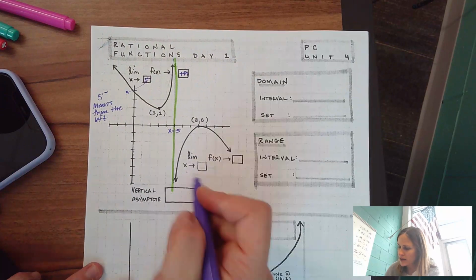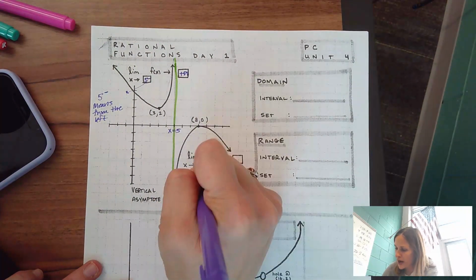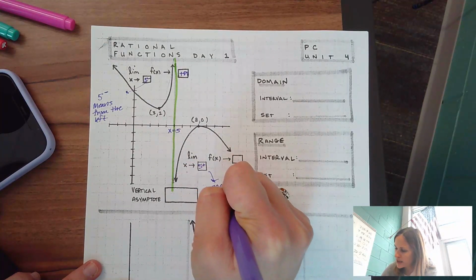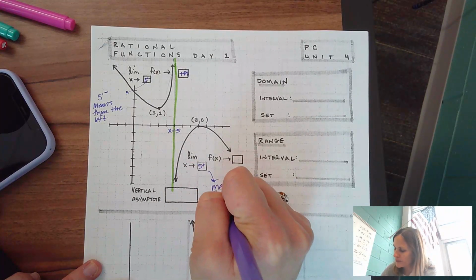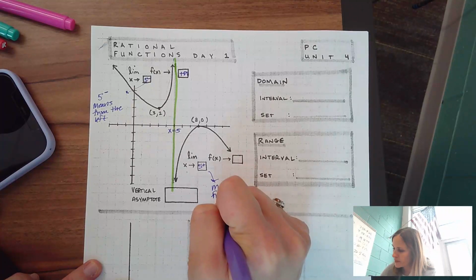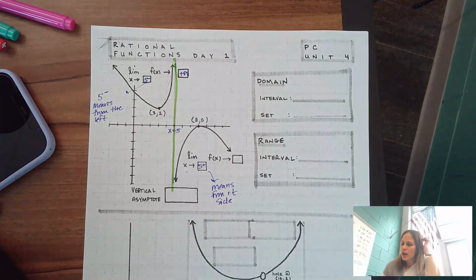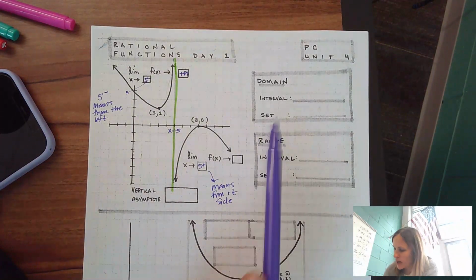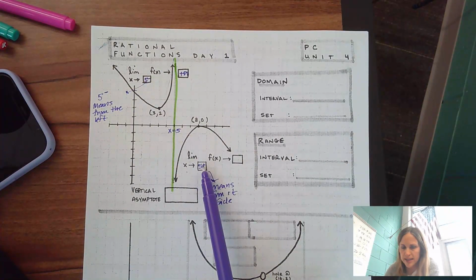We can also talk about the limit as x approaches 5 from the right. This means from the right side. Again, we're looking at this asymptote, what happens on the left side and the right side. This 5 with a little plus after it means from the right.